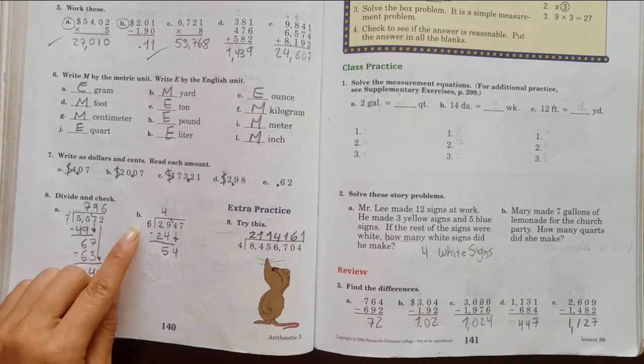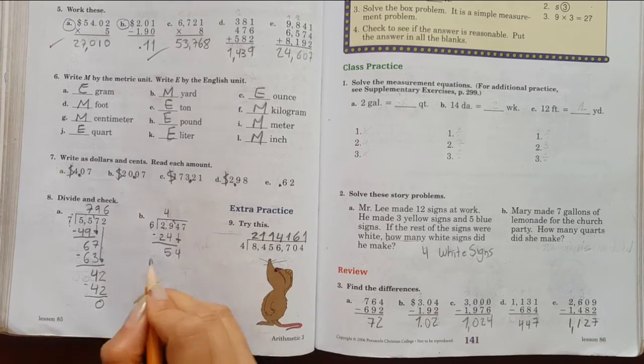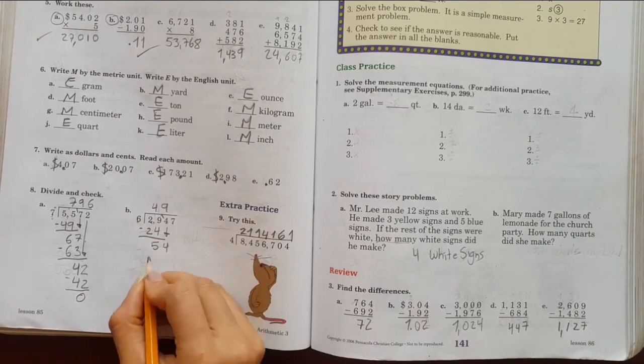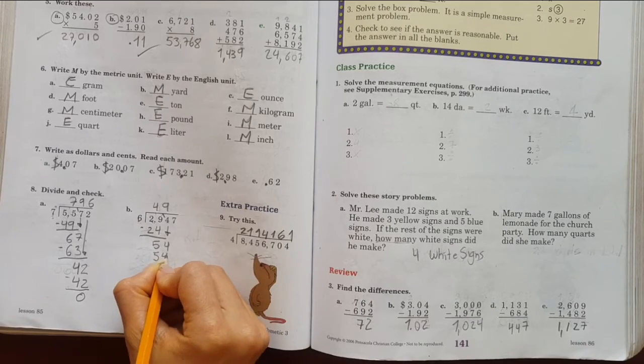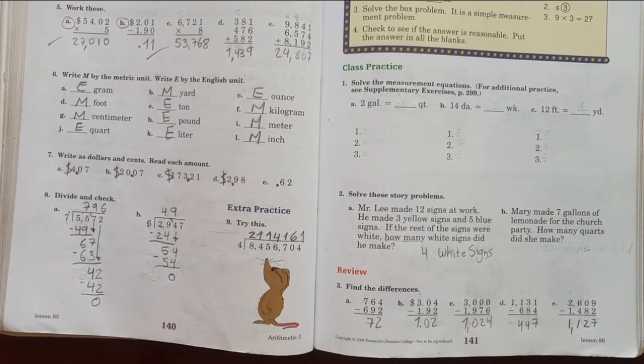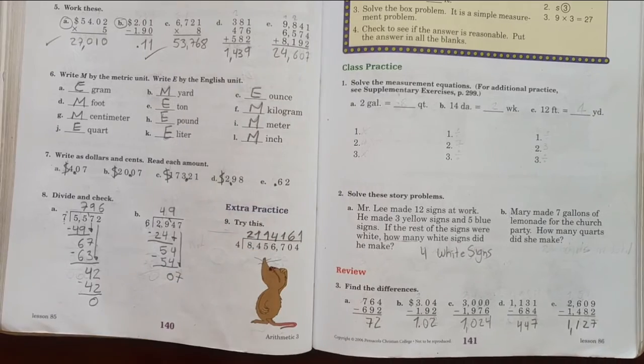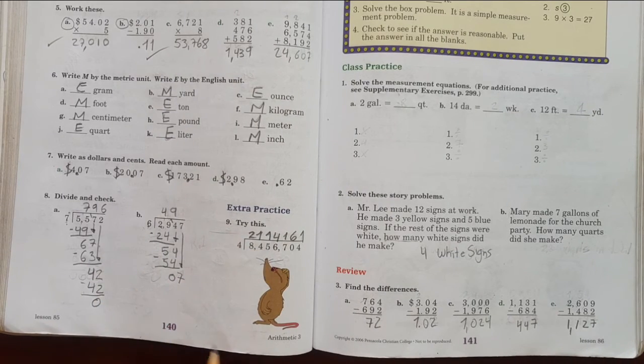What happened next? Bring down. Now, how many times may I find 6 in 54? ¿Cuántas veces me cae el 6 en el 54? Miremos, 6 por 8, 48. De pronto, miremos con el siguiente. 6 por 9, 54. Uy, me da perfecto. 9 multiplied by 6, 54. And 54 minus 54, 0. Yes, and what happened next? Bring down. And how many times may I find 6 in 7? ¿Cuántas veces creen que me cae el 6 en el 7?